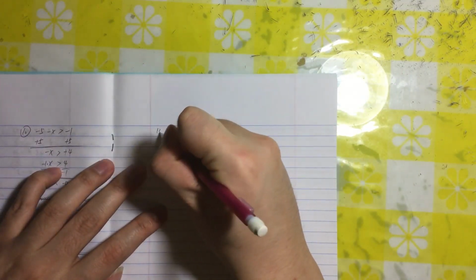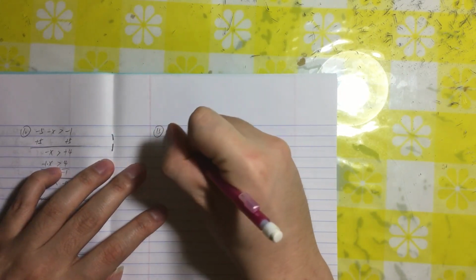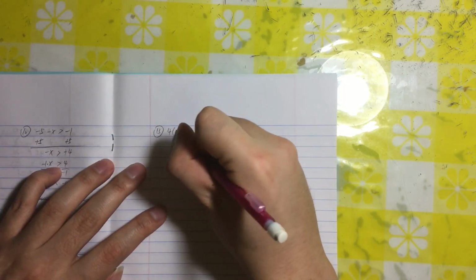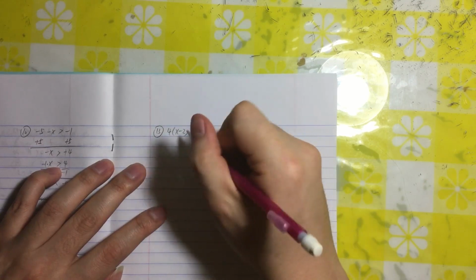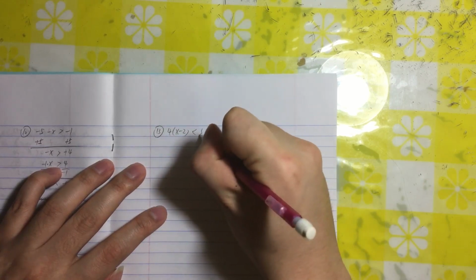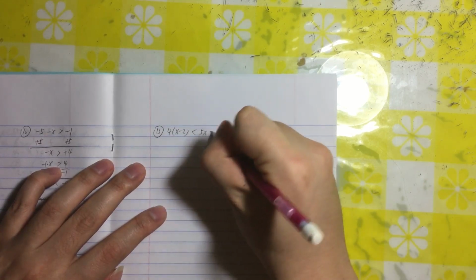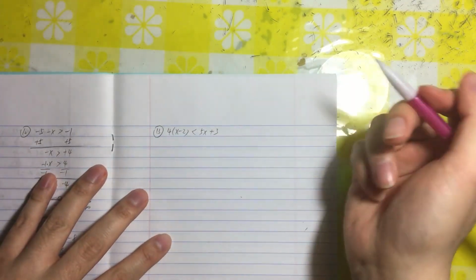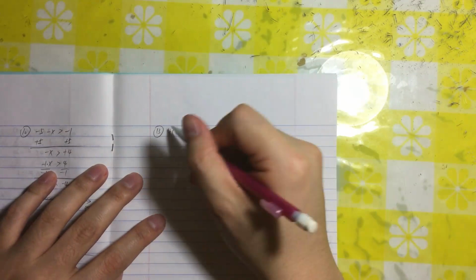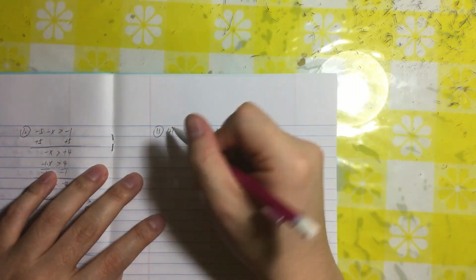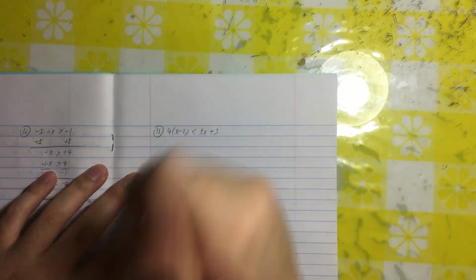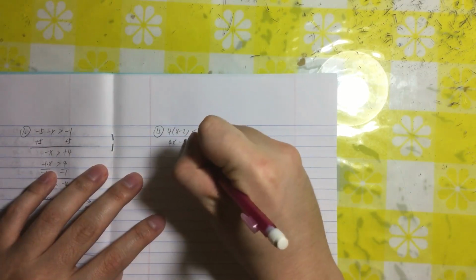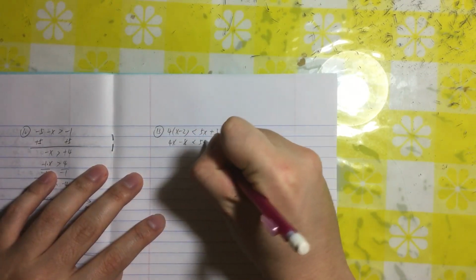Next, 4 times x minus 2 is less than 5x plus 3. The way to solve an inequality is very similar to solving equations. If there are parentheses, let's distribute first. If I distribute, I get 4x minus 8 is less than 5x plus 3.